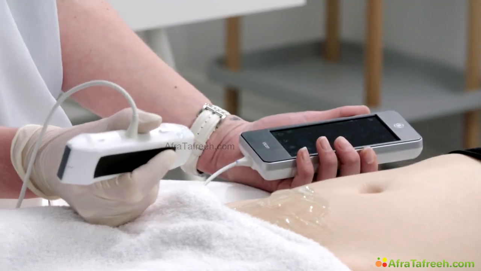Because it can be that there is another pregnancy, twins. Both can be in the uterus, but it's also possible that one of them is not in the uterus. That means that one of them is in the fallopian tube or in the ovary. That's dangerous for both mother and baby.